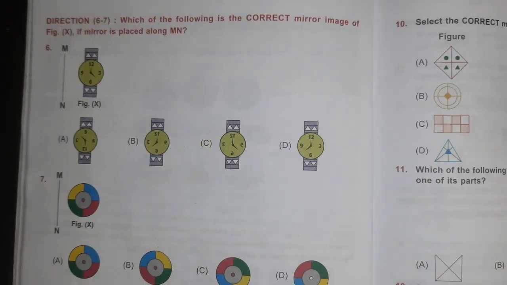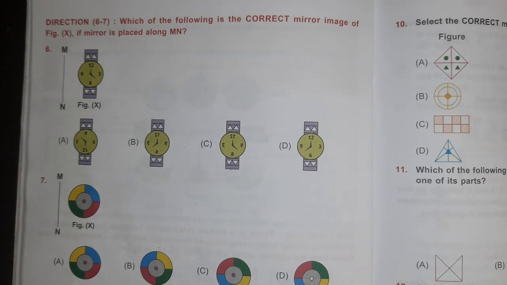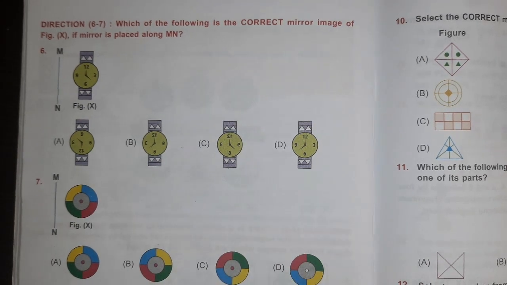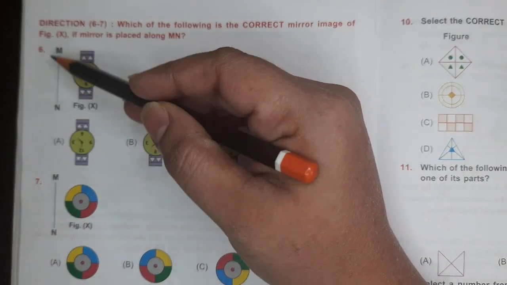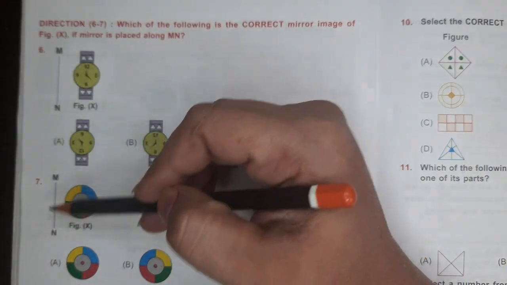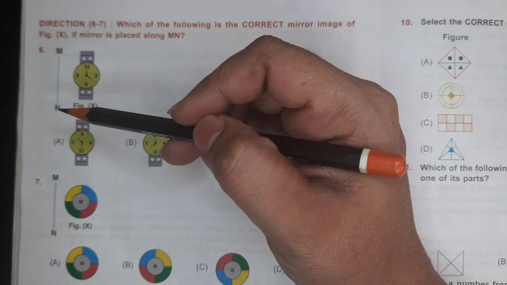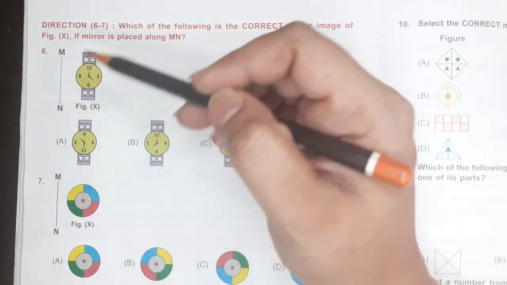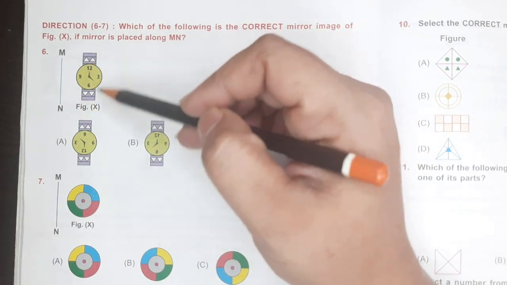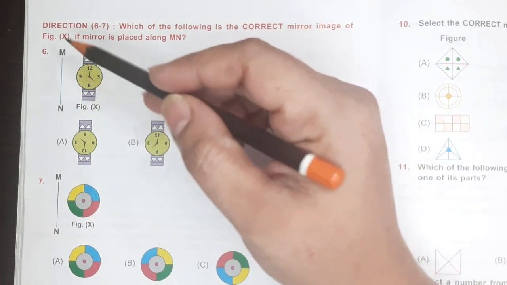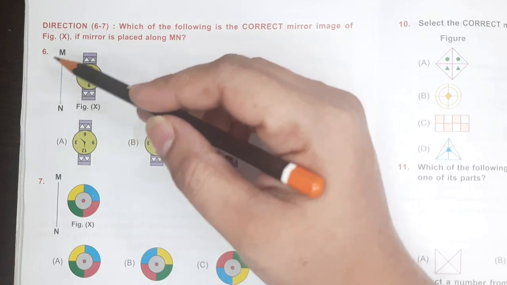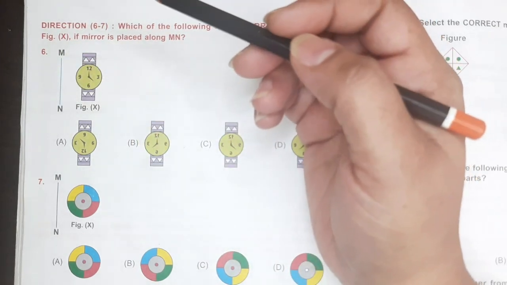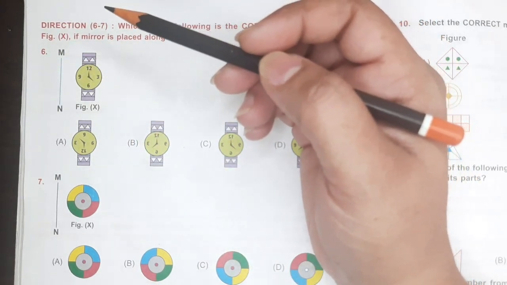Direction 6 and 7. Which of the following is the correct mirror image of X? Figure X if mirror is placed along MN. So this is the mirror. For both the questions, this is the mirror. So the question is, for these two mirrors, if you have kept an object over here, then how that will look in the mirror. So what its mirror image will look like.